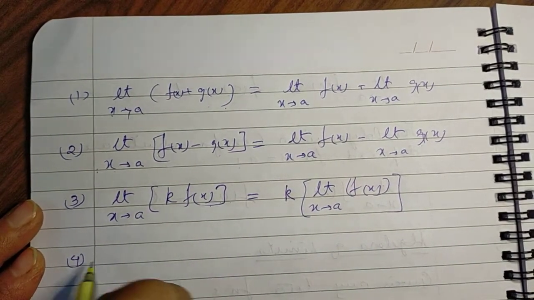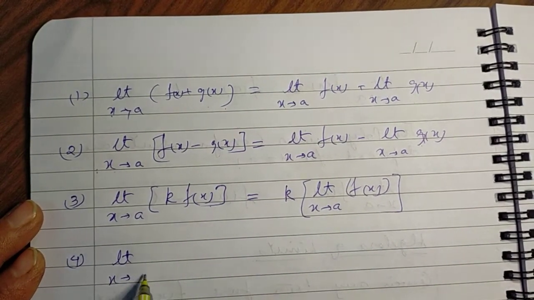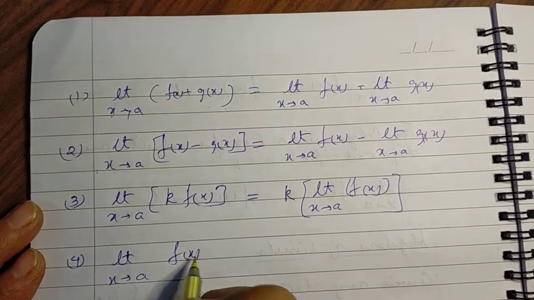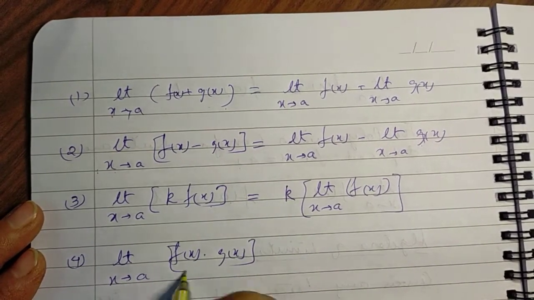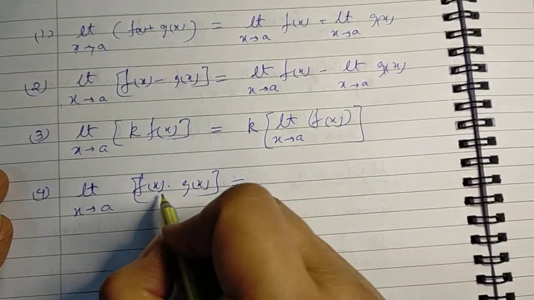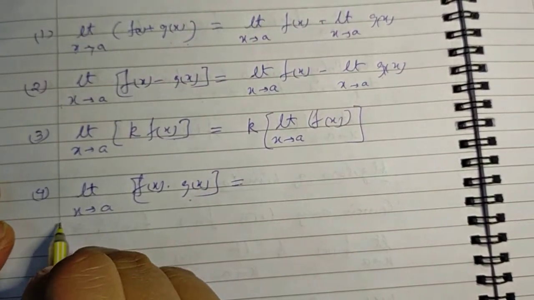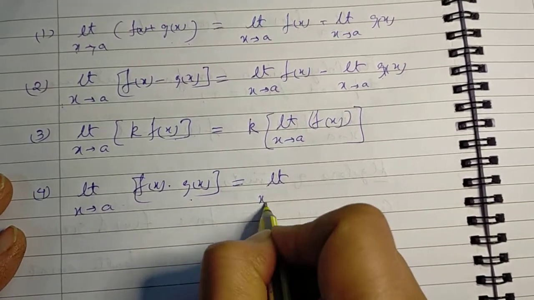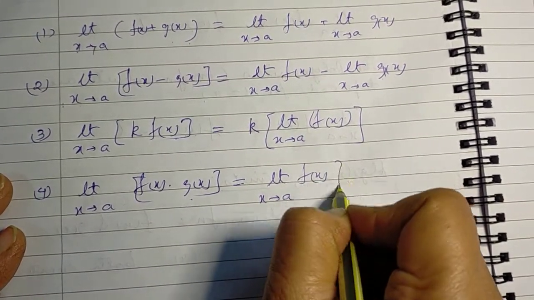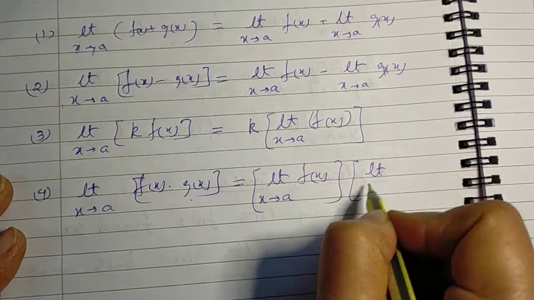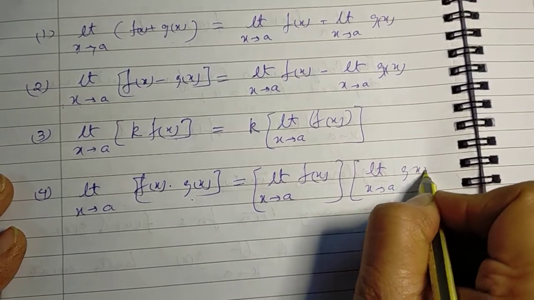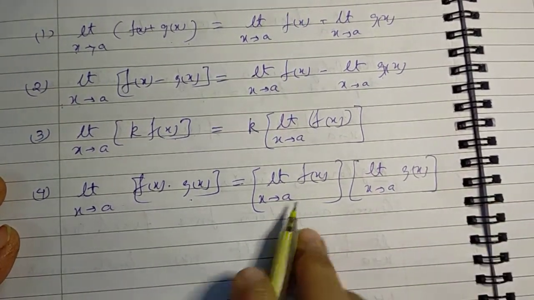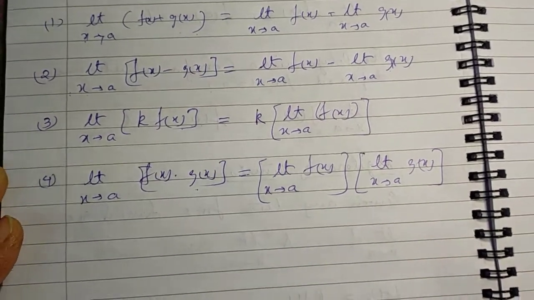The fourth one is the limit of the product of the two functions f(x) into g(x). Whether you first find the product and then the limiting value, the value is the same as if you first find the limit of the individual functions and then find their product.